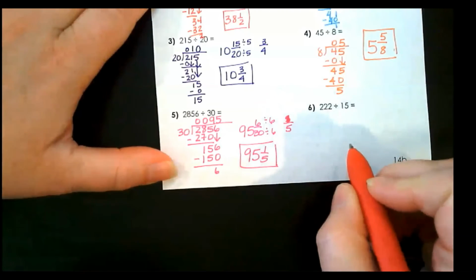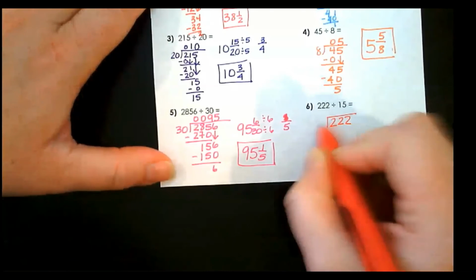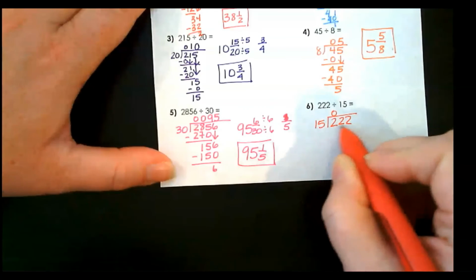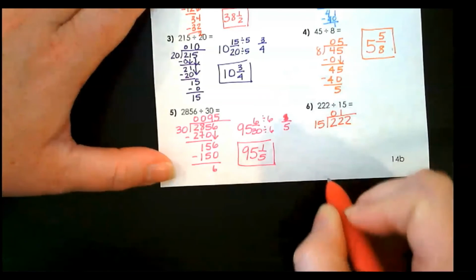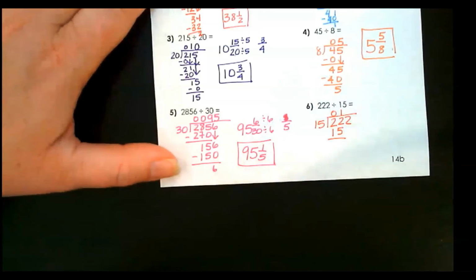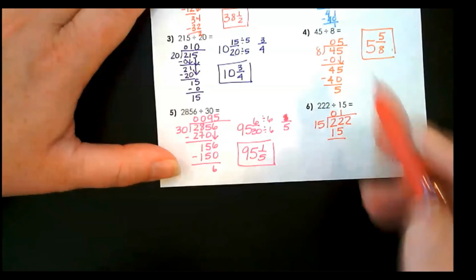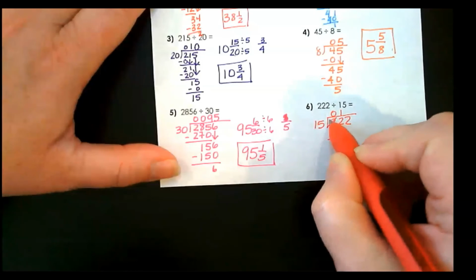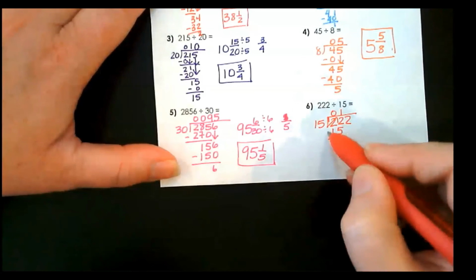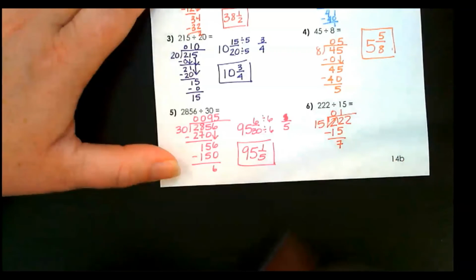Let's do the last problem together. So 222 divided by 15. Again, 15 does not go into 2, but it does go into 22, and it goes in one time. 22 minus 15. This is where I'm going to have to actually use some of those regrouping skills I've learned. I can't take 5 away from 2, so I'm going to regroup. The 2 here becomes 1, and now I have 12. 12 minus 5 is 7, and 1 minus 1 is 0.